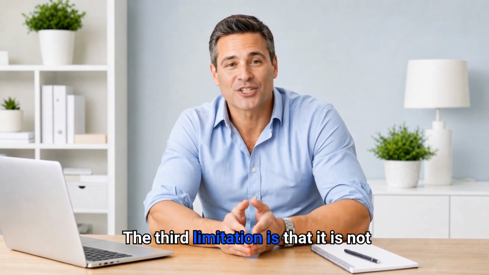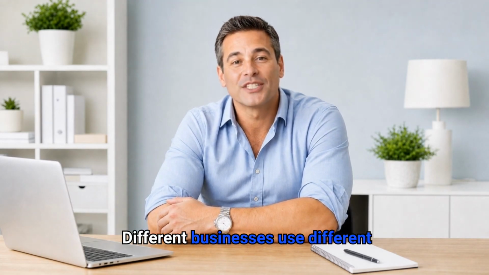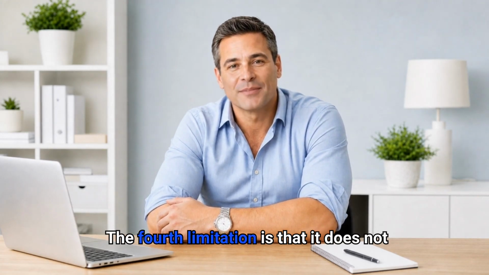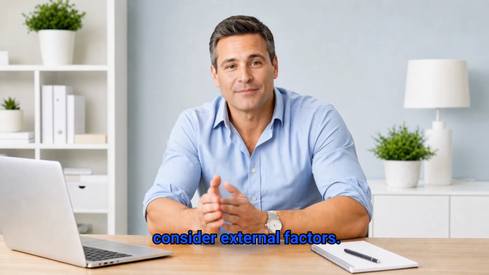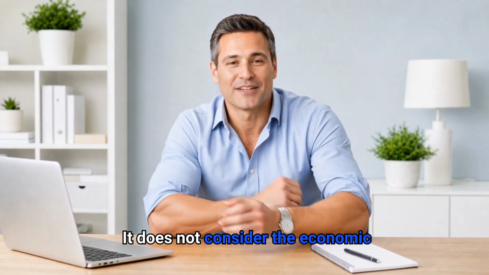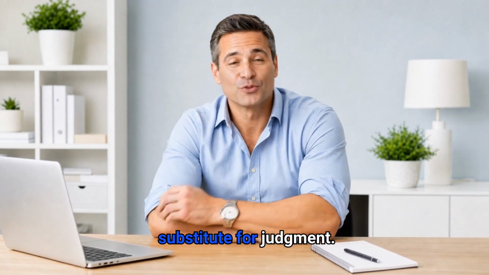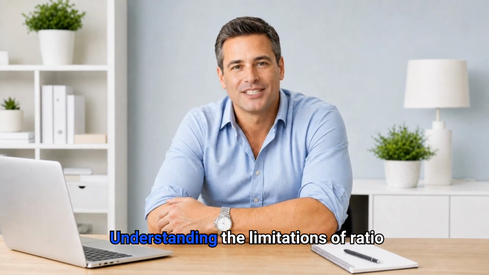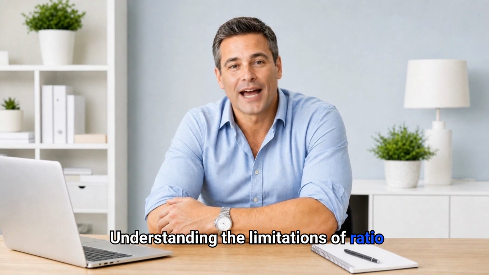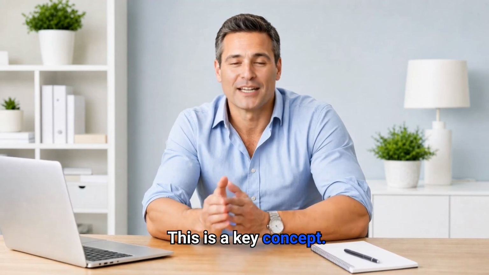The third limitation is that it is not standardized. Different businesses use different methods. The fourth limitation is that it does not consider external factors. It does not consider the economic environment. The fifth limitation is that it is not a substitute for judgment. It should be used with other information. Understanding the limitations of ratio analysis is essential for a balanced view. This is a key concept.